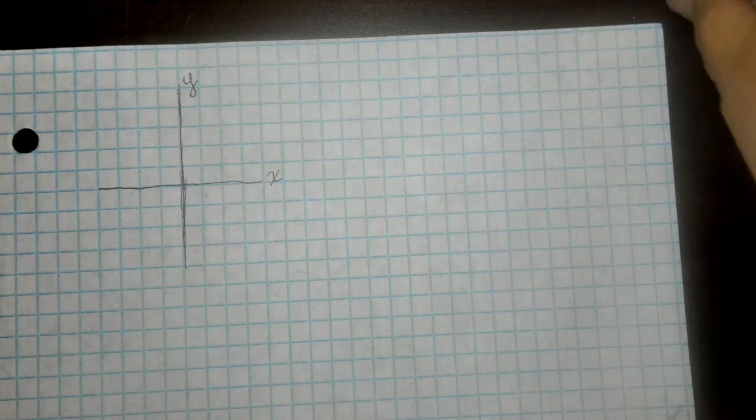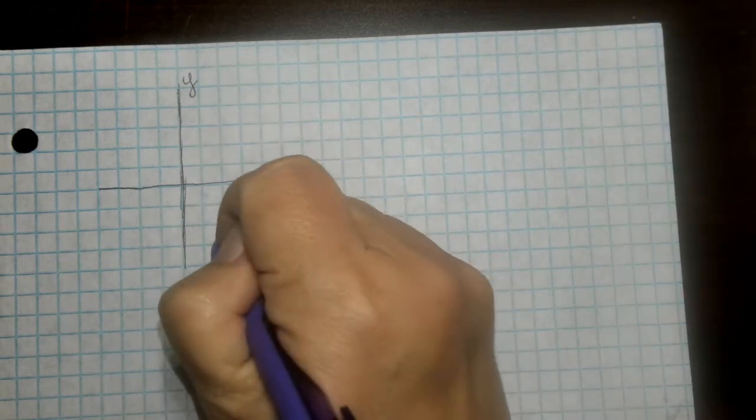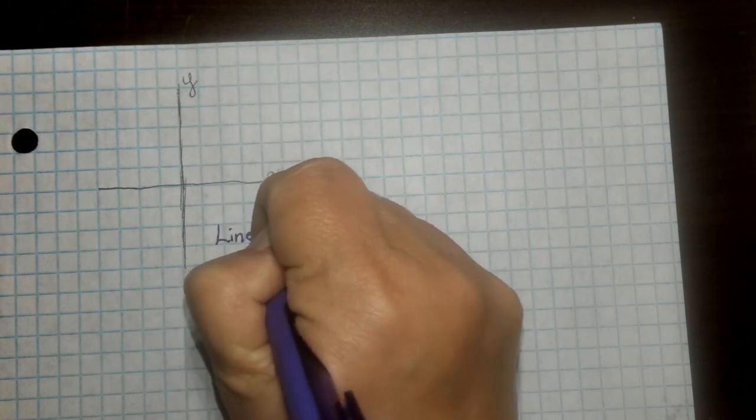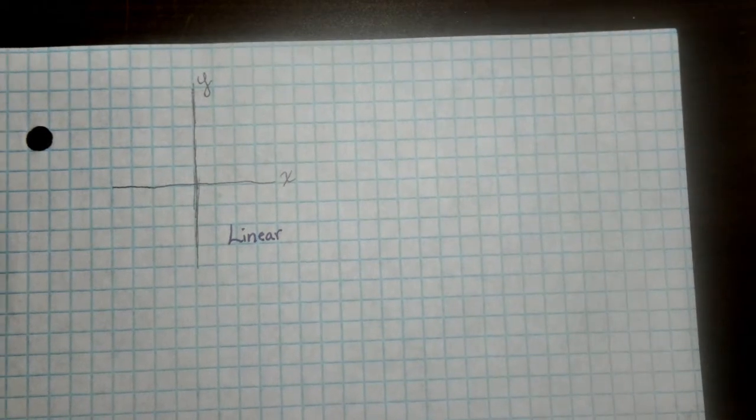The first kind of equation that we're going to do is a linear equation. A linear equation is a first degree equation.